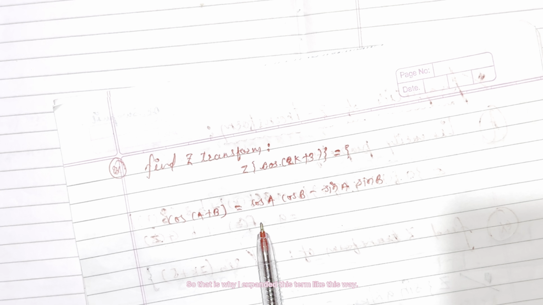Why have I written this one, guys? Because we know the value for cos and sin of some specific values, but 2k + 3 is like some sort of equation. We do not want that. We want a single term. So that's why I expanded this term this way.